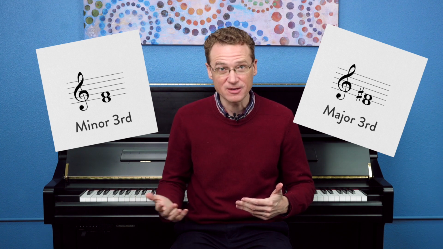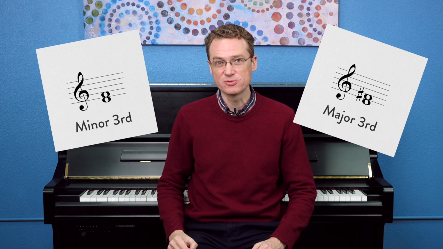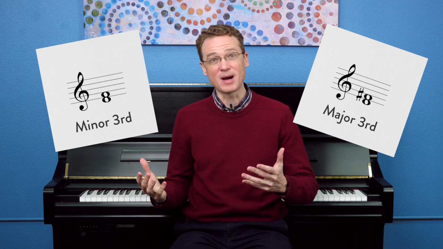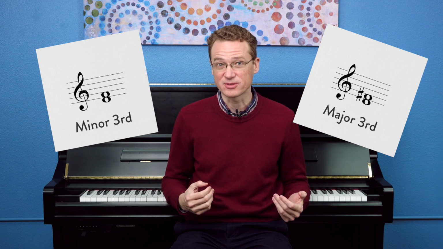We're going to learn all about minor and major thirds, what they sound like, what they look like, and how composers use them in music. You can think of minor and major like two different flavors, chocolate and vanilla. Each can be enjoyed in its own way, and each has specific uses. Let's come to the piano to explore some of the many ways to use major and minor thirds.